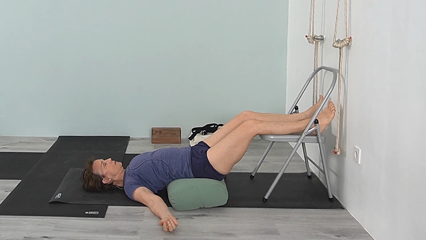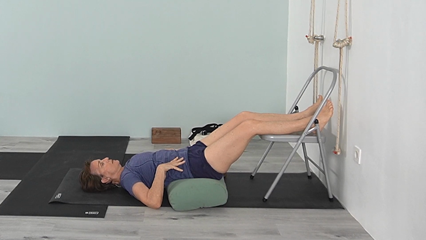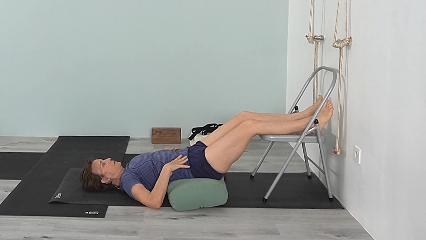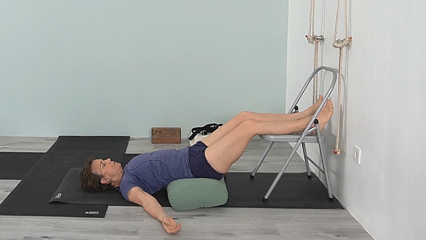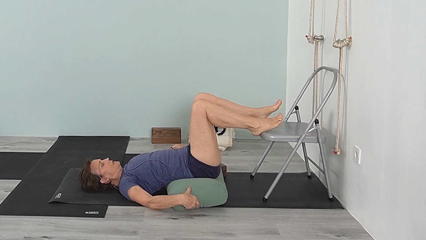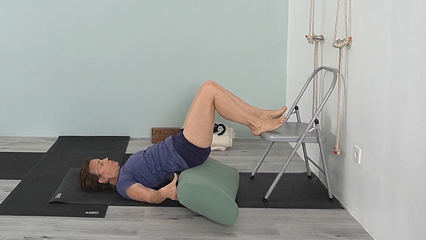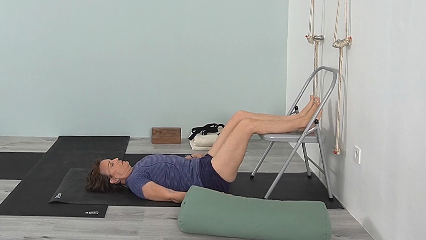So making sure that your lower back or your middle back is moving the right way from your hips so you have that length. If your legs are quite long, your femur bones, and you don't need that bolster, then you can take the bolster away and just have your hips on the floor. Okay?